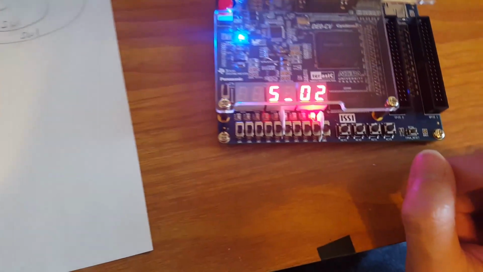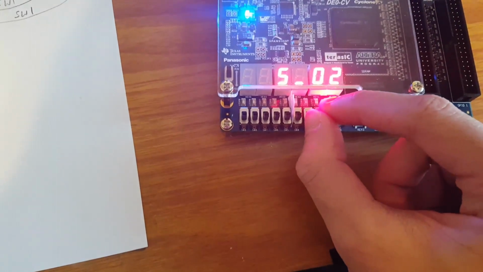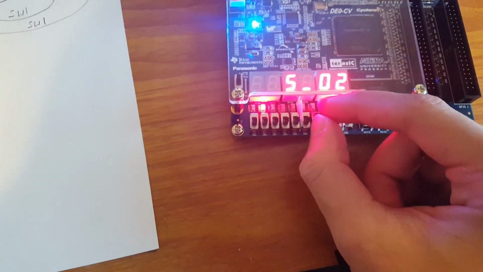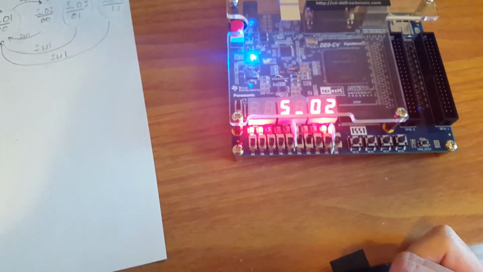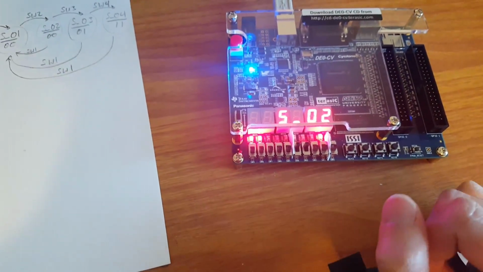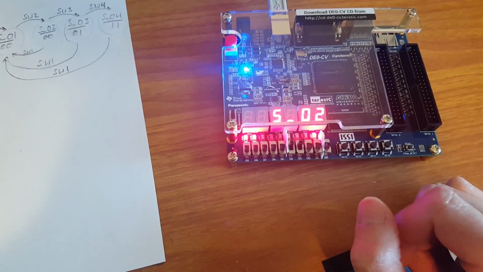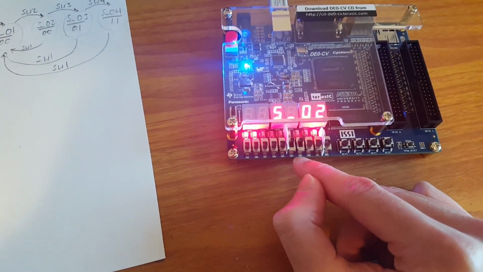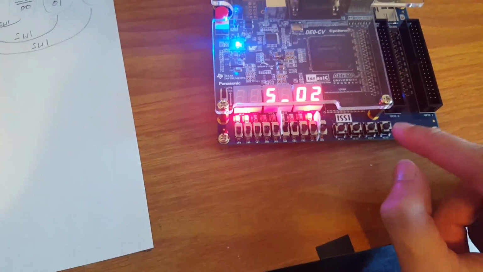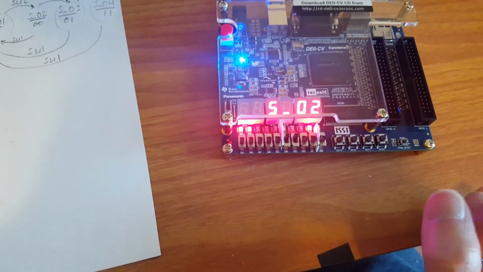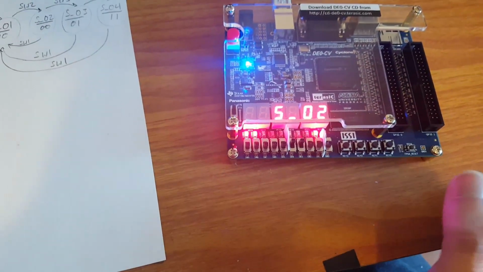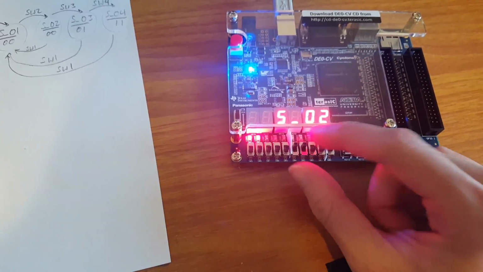So if we are in state 2 and we turn on switch 3 and we turn on switch 4, since 2 or more switches are turned on, we should see that the state stays the same in this machine. So with these two switches, switch 3 and switch 4 turned on, and we clock, we see that the machine does not transition to any other state.